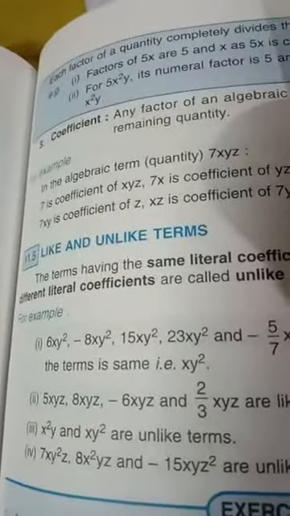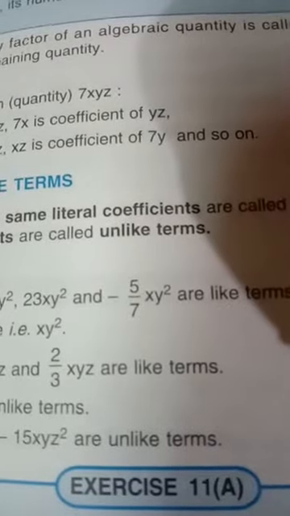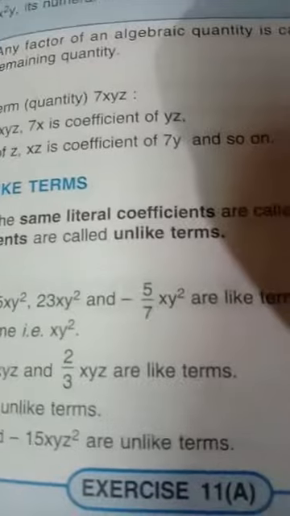Next one, like and unlike terms. The terms having the same literal coefficient are called like terms, and those having different literal coefficients are unlike terms. What do you mean by literal coefficient? Literal means variable. If terms contain the same variable, then they are like terms. Unlike terms mean different variables.